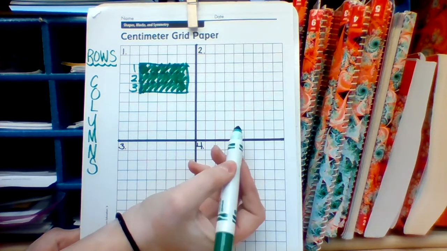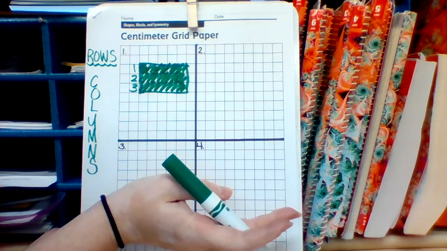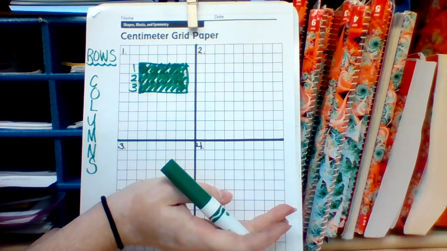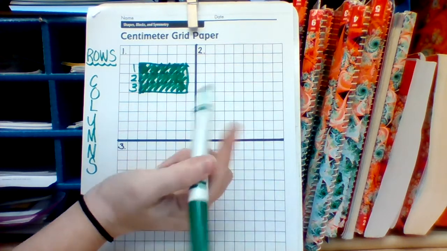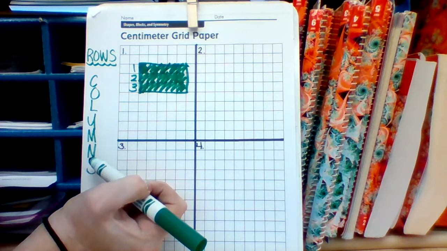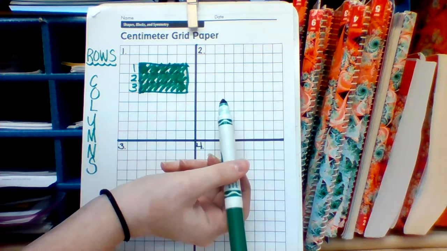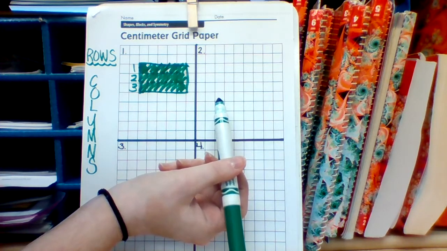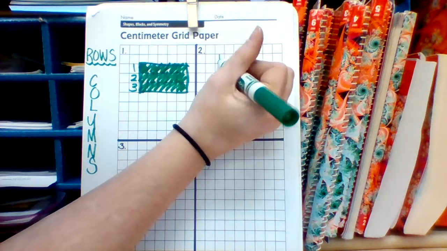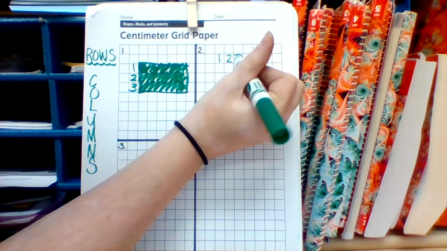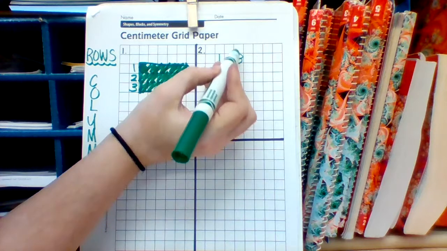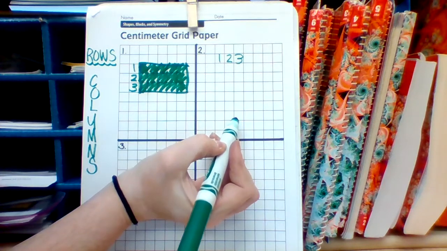The second question says the rectangle has 3 columns and 4 rows. This time it's telling us how many rows and how many columns we have. The first one we had to figure out how many columns we were going to make. The second one tells us straight up that there are 3 columns and 4 rows. So let's go ahead and label our columns. Our rectangle is going to have 3 columns. 1, 2, 3. We are also going to have 4 rows.